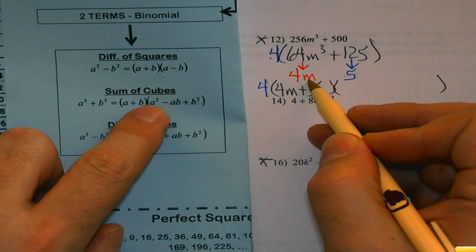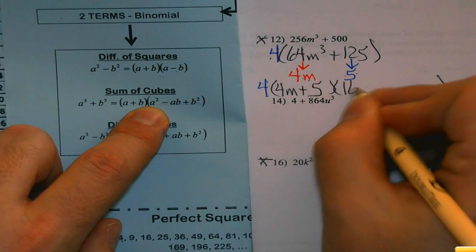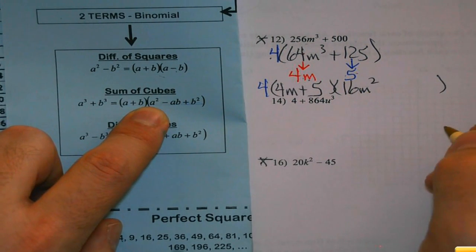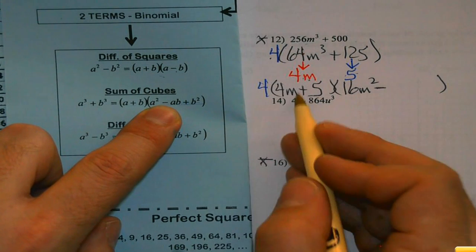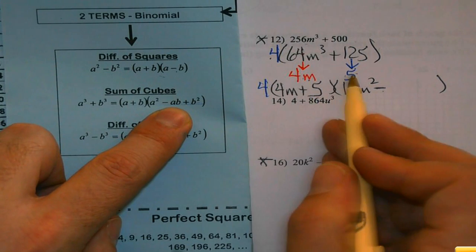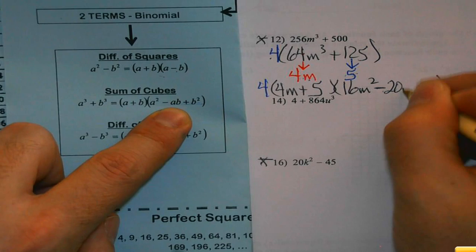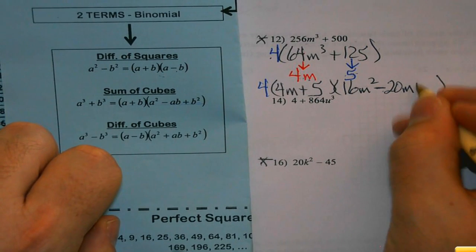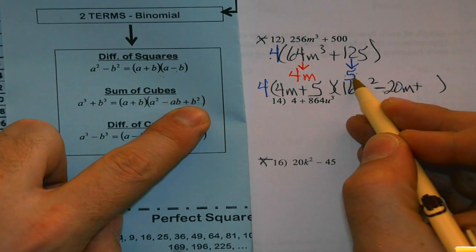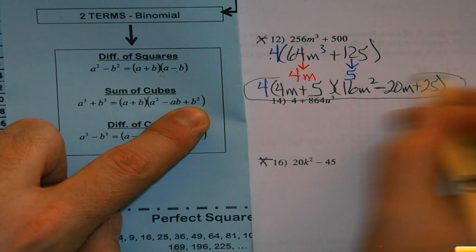Take my first term and square it. Square the 4 and the m, so 16m squared. Change the sign. So I started with plus, I go to minus. Multiply a and b together. So 4m times 5 is 20m. And then my b term, my second term, squared. 5 times 5 is 25.